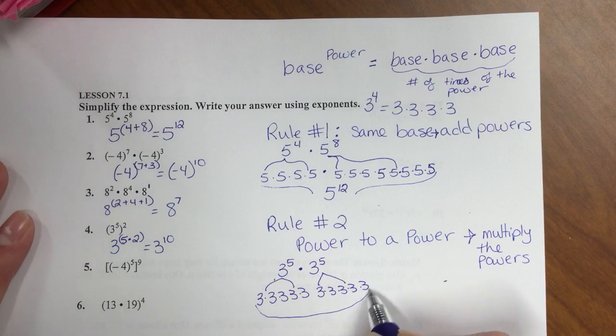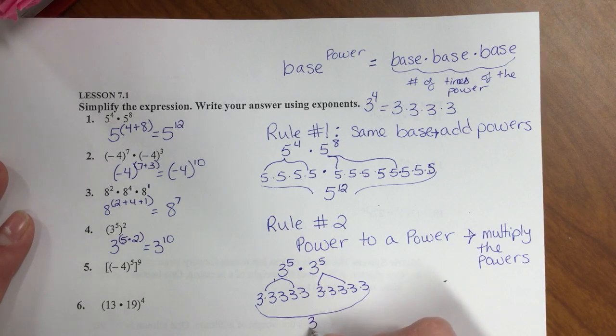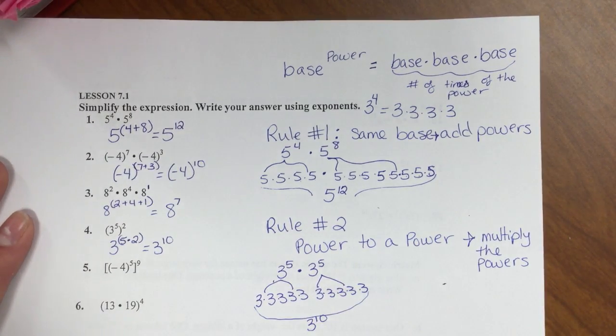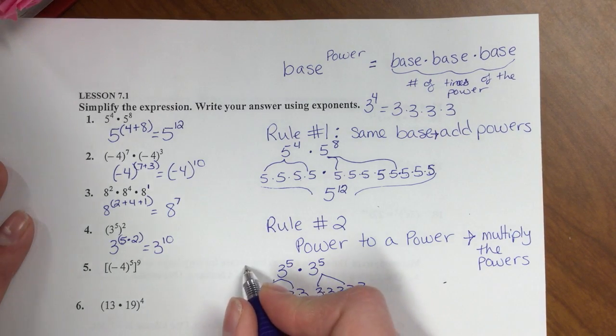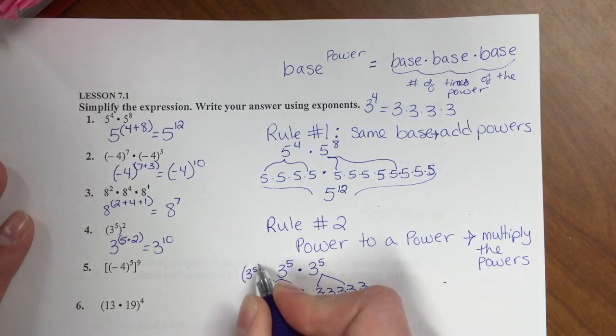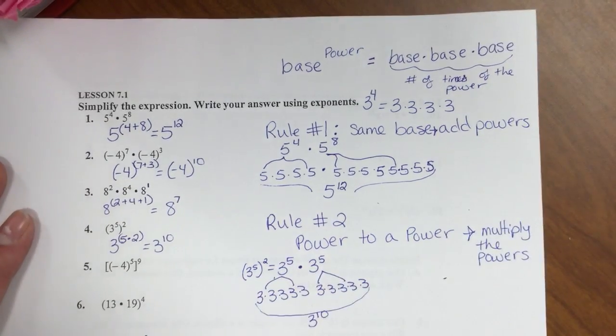If we add all of those 3's up, it is 3 to the 10th. So notice the 3 to the 5th squared, when we multiply it all out, is 3 to the 10th.